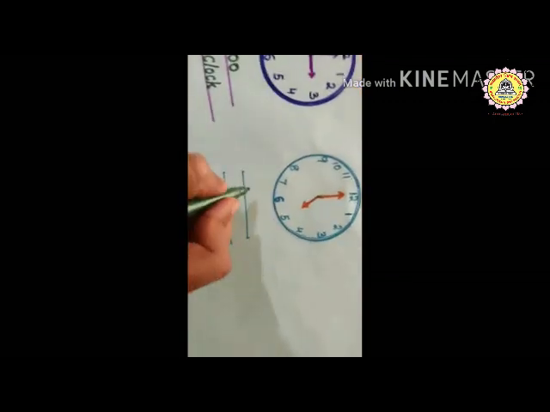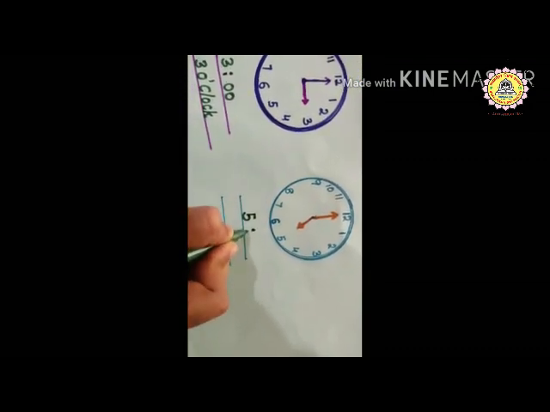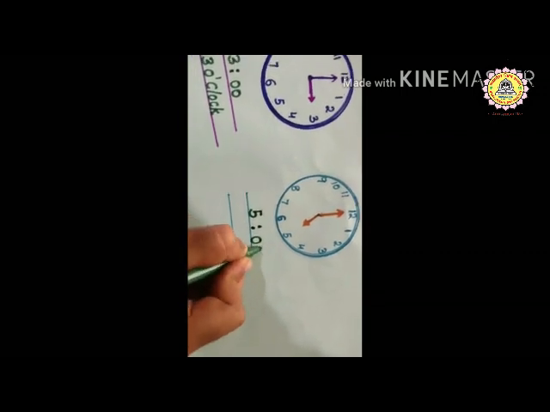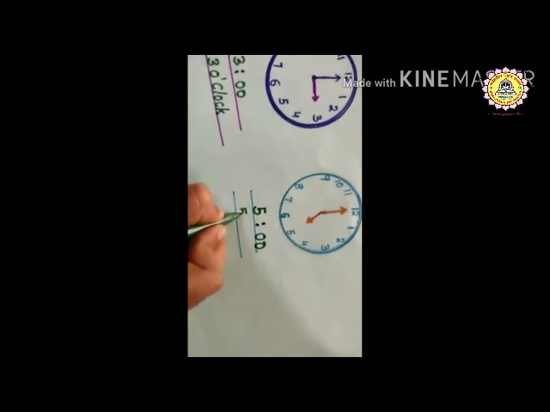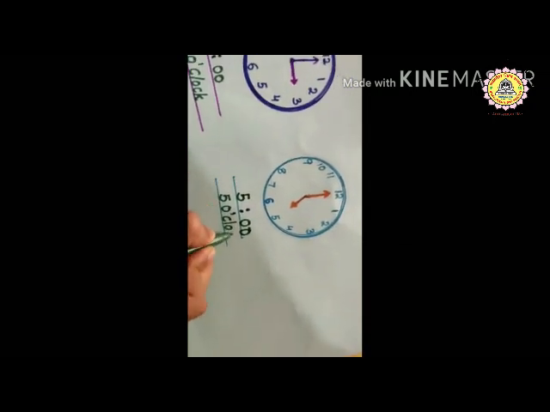See, now I am writing 5 o'clock. Write 5. Write 2 dots. 0 0. 5 o'clock. 5 o'clock.